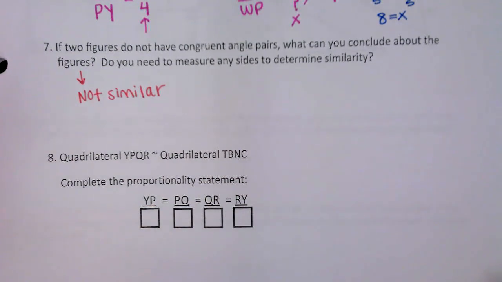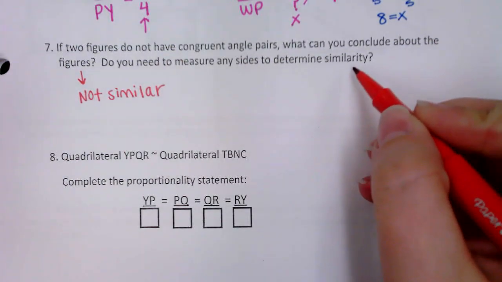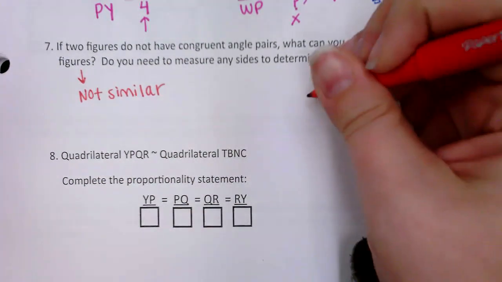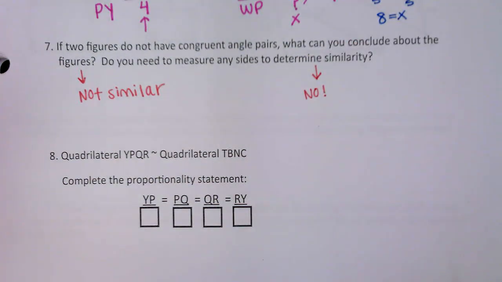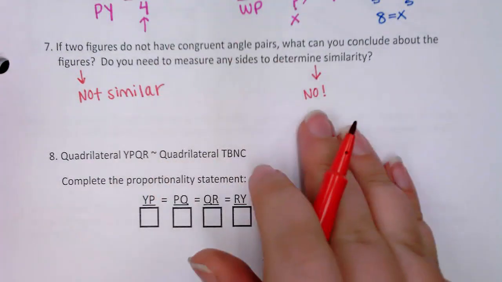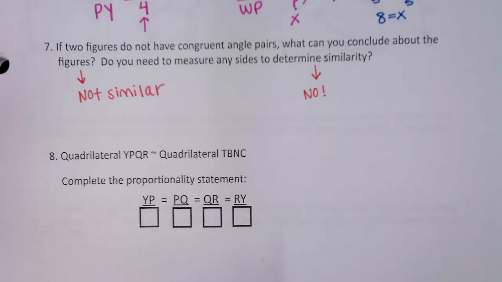Because one of the properties of similar polygons is that all corresponding angles are congruent. So if even one pair of corresponding angles is not congruent and all the other ones are, it doesn't matter. All of them have to be congruent, not just one or two. So do I need to measure the sides and try to find the similarity ratio? Do I even need to test the similarity ratios? No, you do not. What a waste of time. This is enough information to tell you already that these are not similar. So you don't even need to spend your time trying to find the similarity ratios.